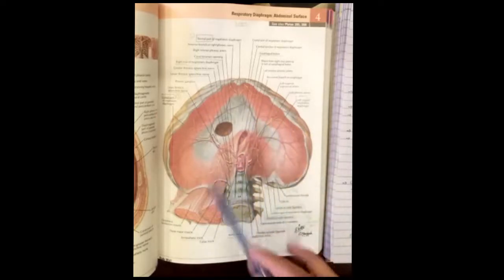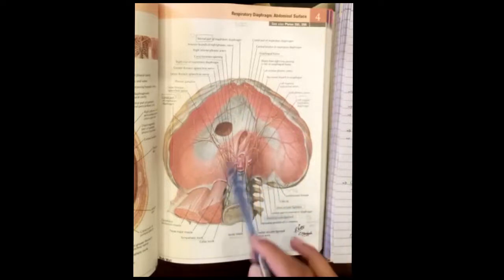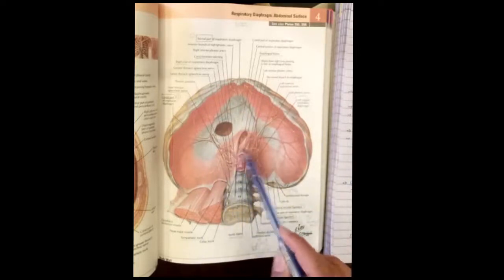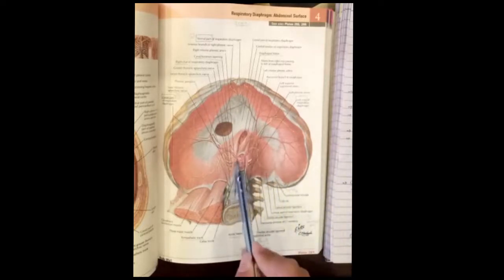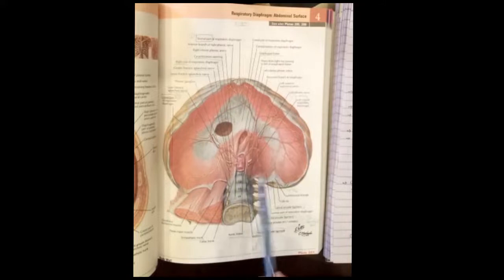Now the vertebral part. So as we move towards the vertebral part, we can find crura here, the right and the left crus, and the medial ligament here, while the lateral arcuate ligament here. So actually there are three arcuate ligaments. This one is the median arcuate ligament, which is formed from the crura, the left and the right crus, okay. And as we move laterally, we can find the medial arcuate ligament here as well as the lateral arcuate ligament.